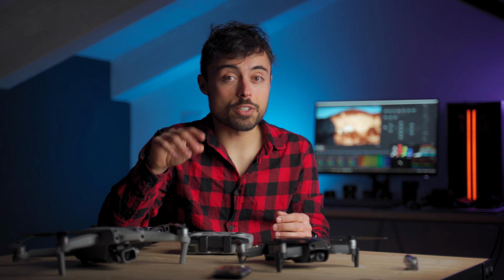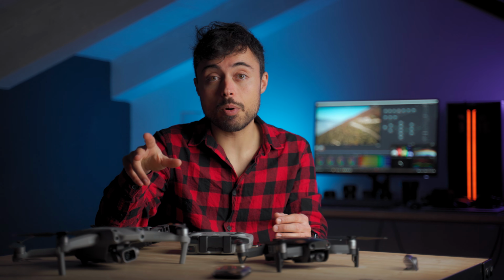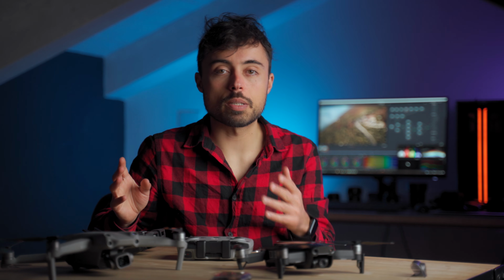Now the aperture is something that you not always have the control of, because many of these drones from DJI do not have a variable aperture, meaning that you cannot change it. This is one of the big advantages of the Mavic 2 Pro or the Mavic 3, for example.